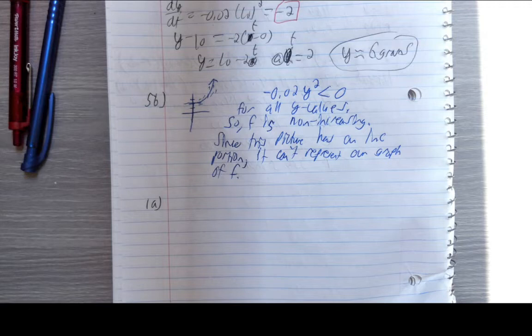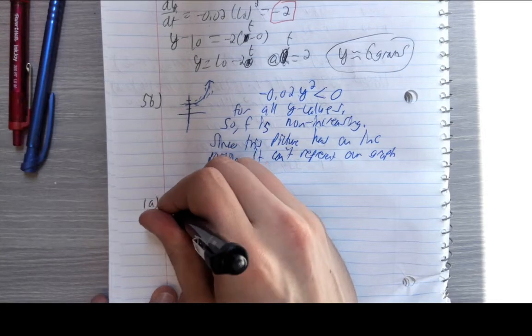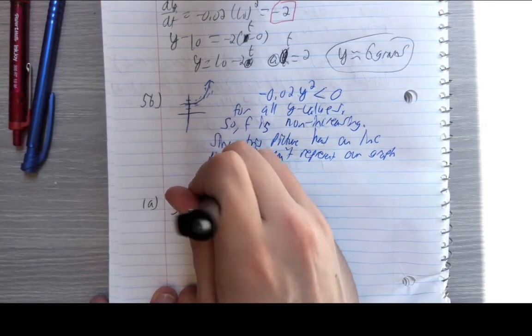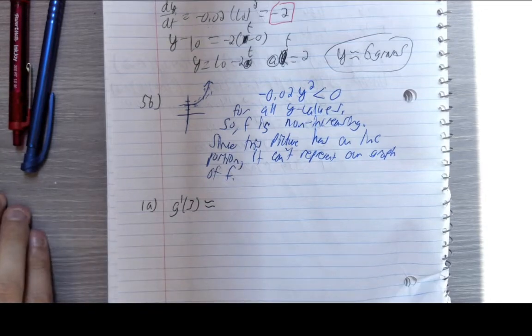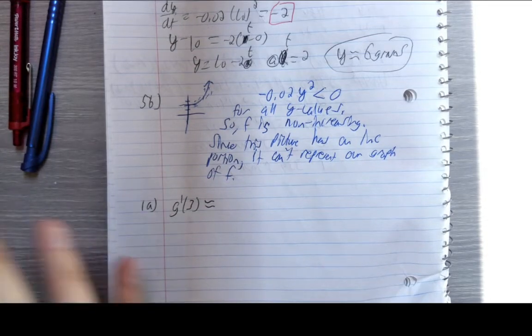All right, so whenever we're given a table and not an equation, if we need to approximate a value, a derivative, we need to take an average rate of change. We don't have the equation, so we can't get it at a specific point. So that means to approximate G prime of 3, we want to take an average rate of change of 2 points, or 2 data points, that are smushing that.